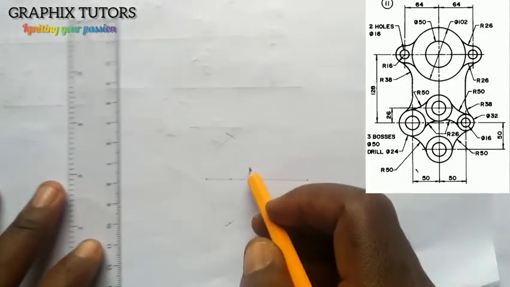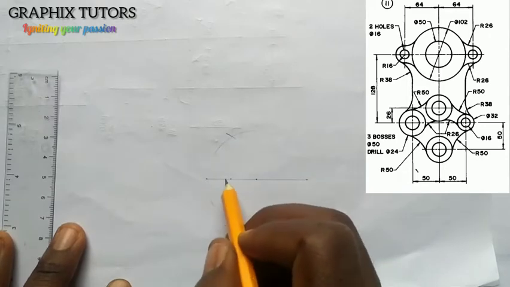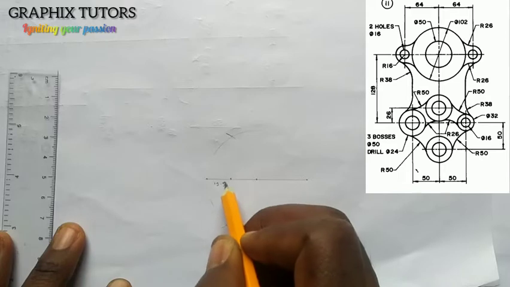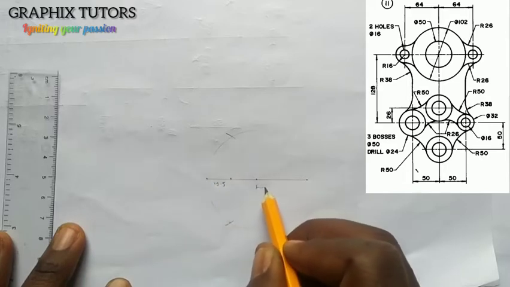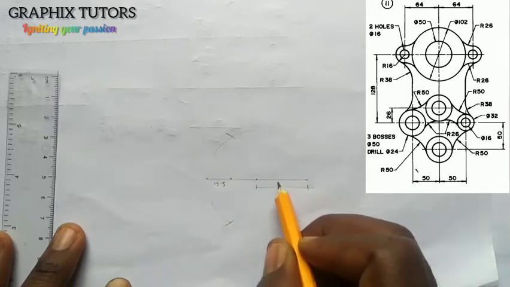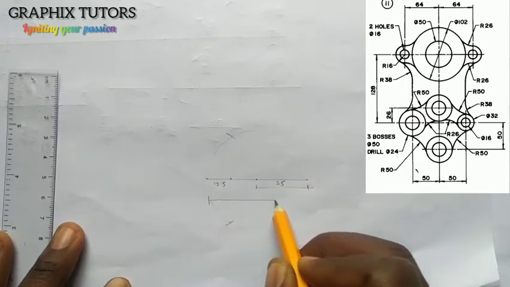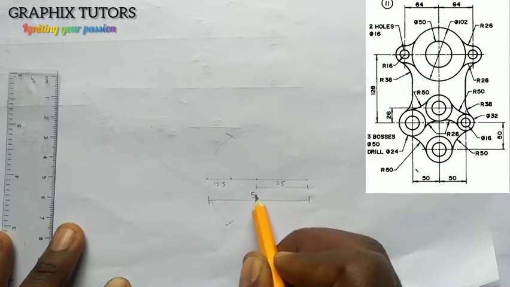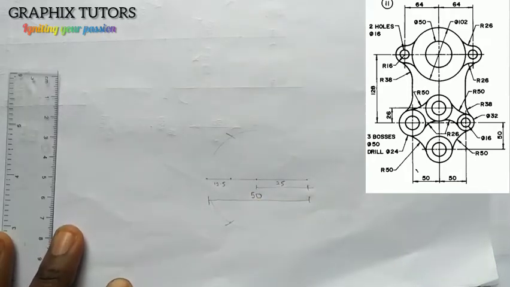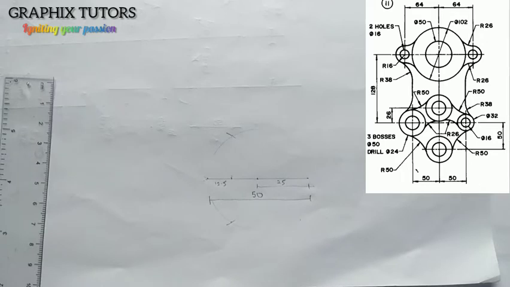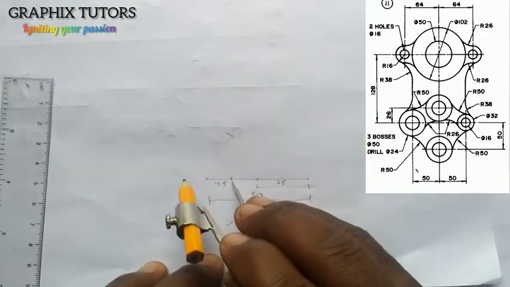So it means that from this point to this point is 12.5, right? And from here to here is 25. And the entire one of them here is 50. So instead of me going to my meter rule, I'll just come here to measure 12.5. I'll come from here to here to measure 25, and so on and so forth. So let's take that of 12.5, because we said this is from here to here.